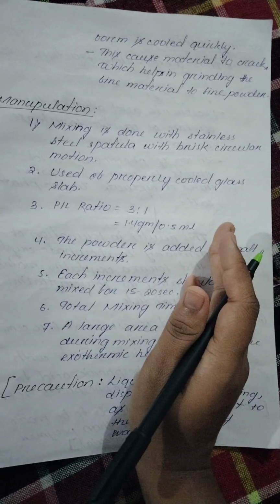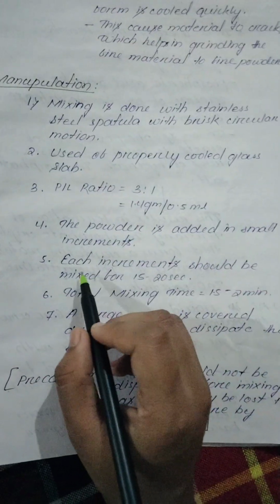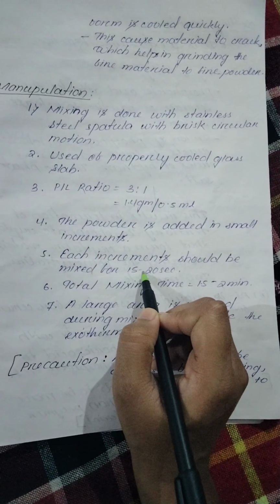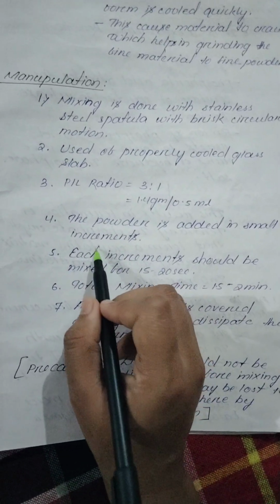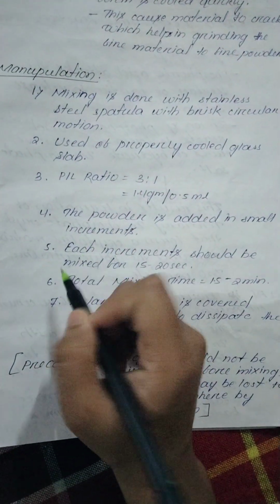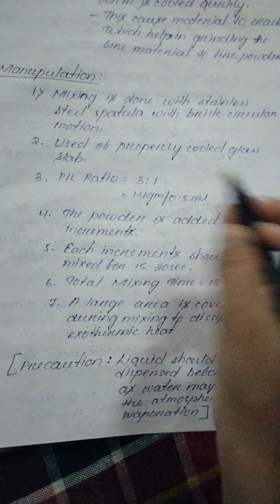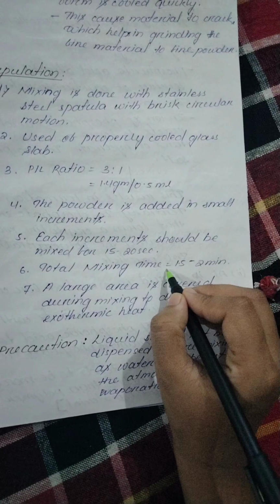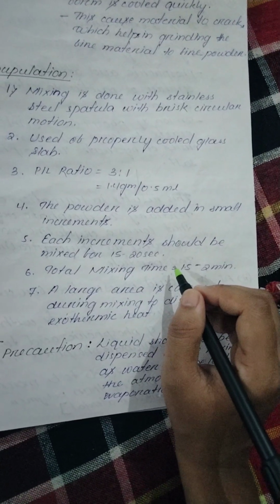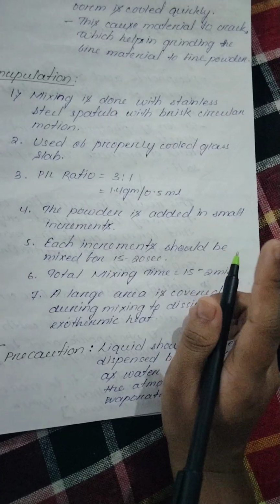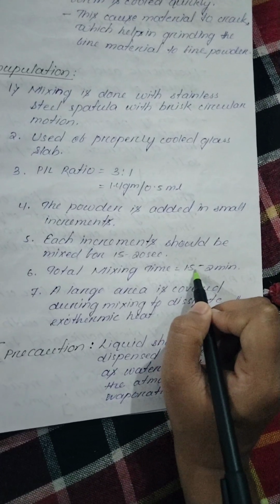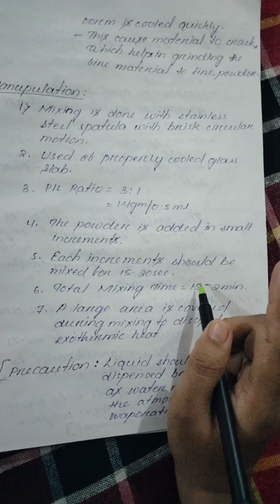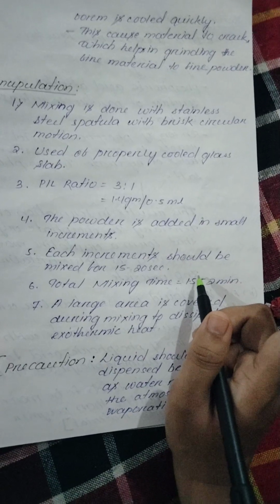6 to 9 increments should be created. Each increment should be mixed for 15 to 20 seconds. When we divide the powder into 6 increments, each increment is mixed with liquid for 15 to 20 seconds. If we take 15 seconds for one increment, the total mixing time is 1.5 minutes. If we take 20 seconds per increment, it takes 2 minutes.